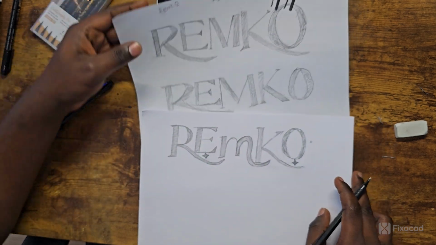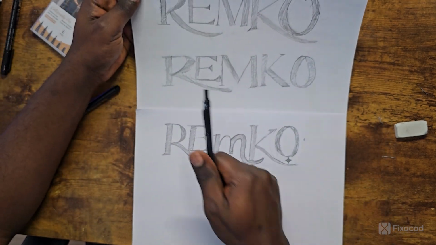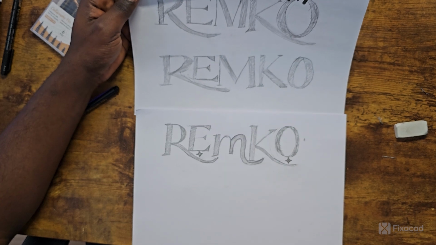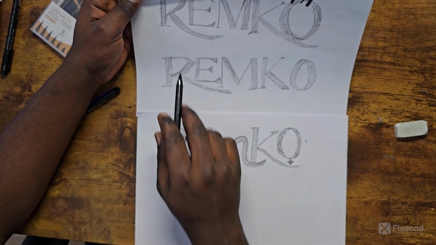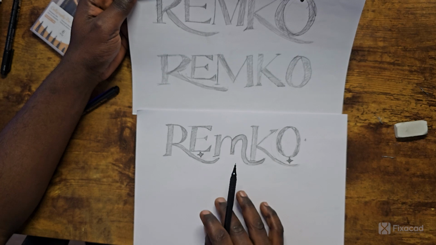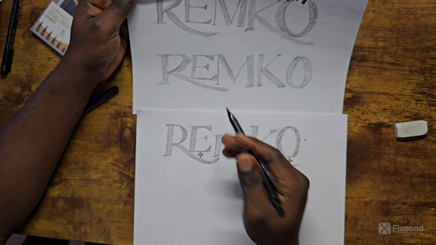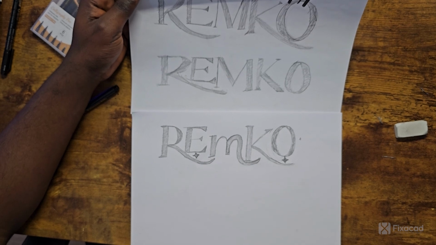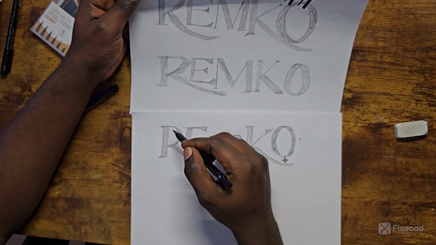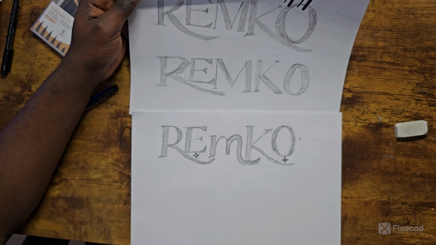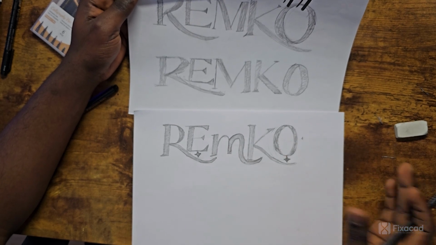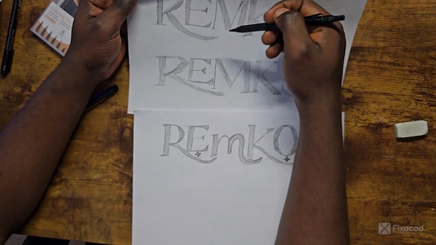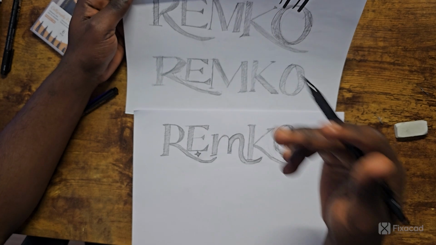If you look at it, it's slightly away from the previous one. The way we have the R is different from the way we have it here. However, this one looks more elegant compared to what I have here, because it still looks more friendly, with a lot of curve, and most of its parts are very thick, unlike this one, where most of the parts are very thin.